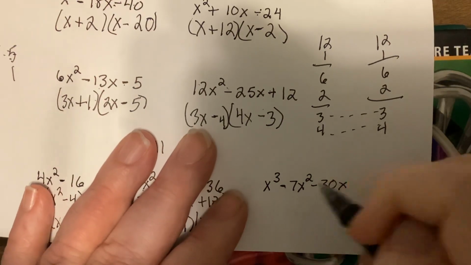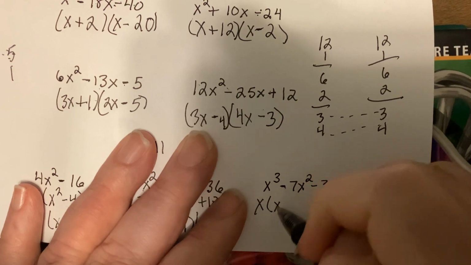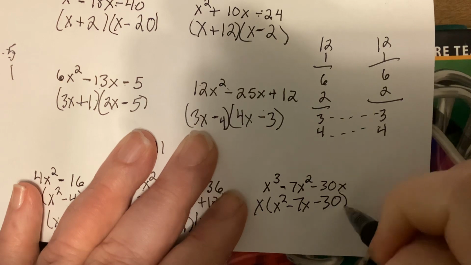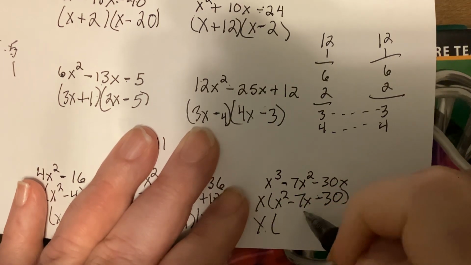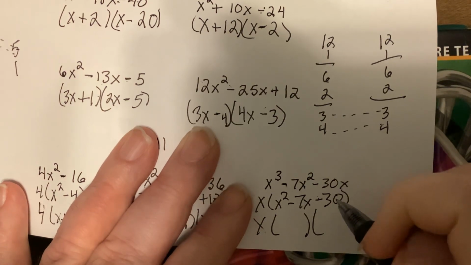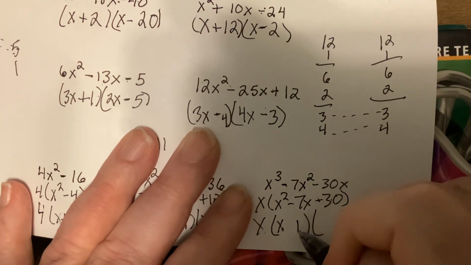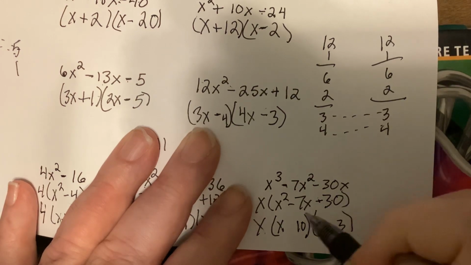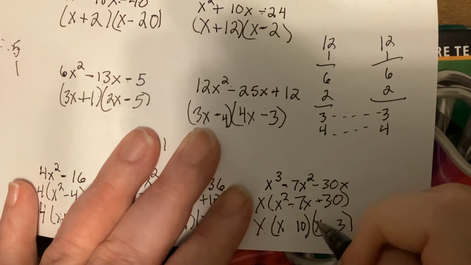This one, what's common in all three terms? And that's x. So it'd be x squared minus 7x minus 30. Last term's minus, so you're subtracting. So what do you factor to get 30, but subtract to get 7? And that would be 10 and 3. Now the largest combination goes with this sign, which would be the 10 and the x.